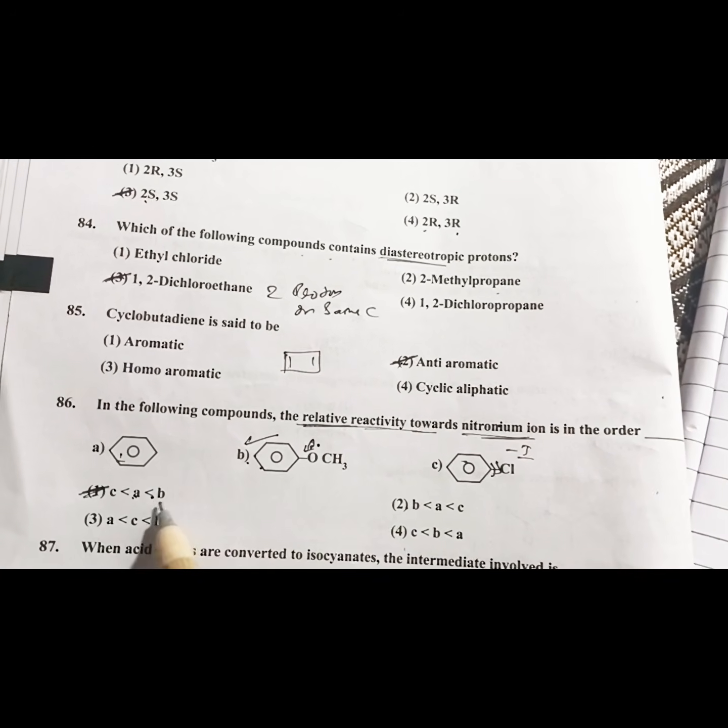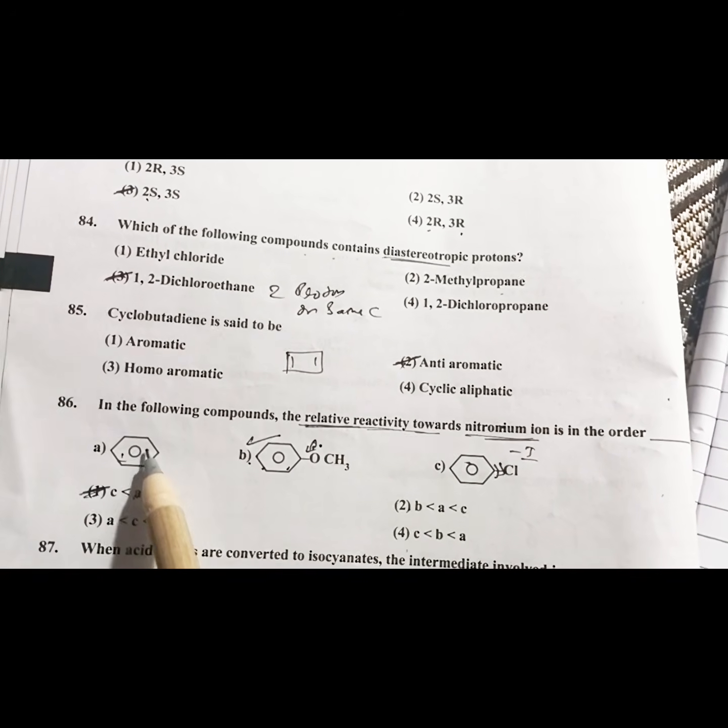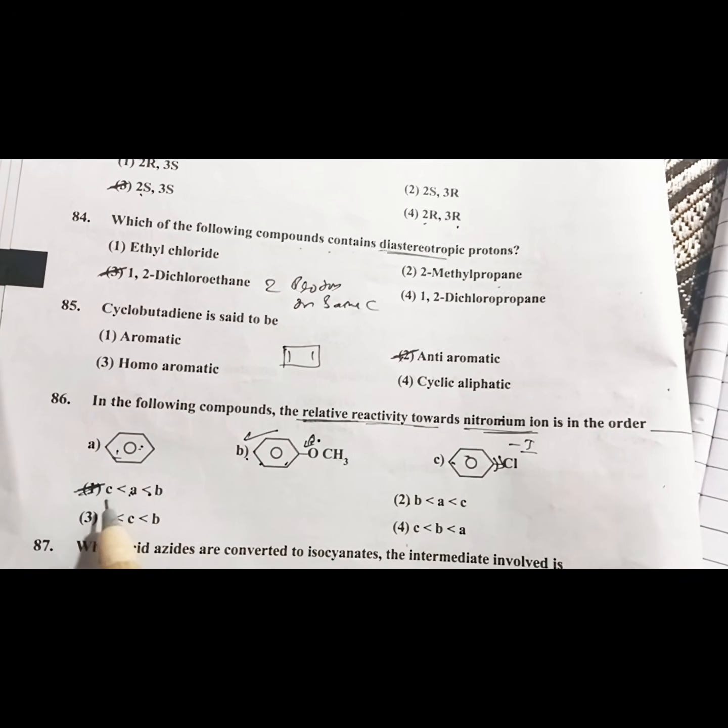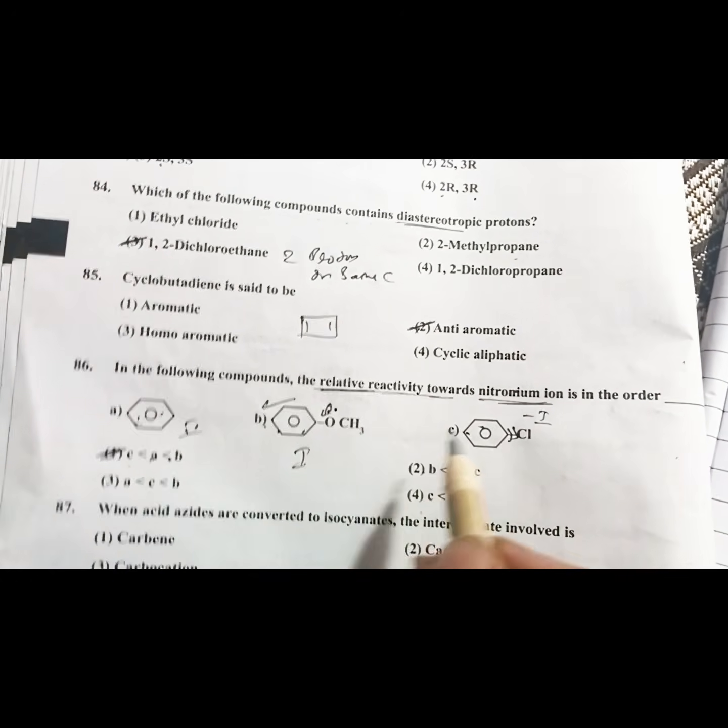Since B will be greater than A and C, C will be lower here. So the first priority and second priority, and here it will be third priority.